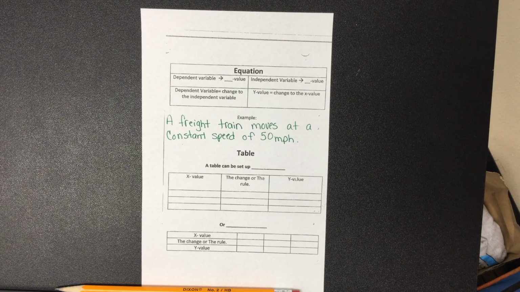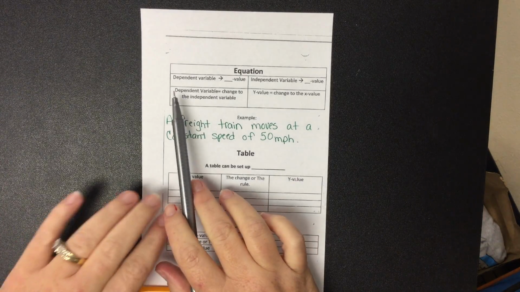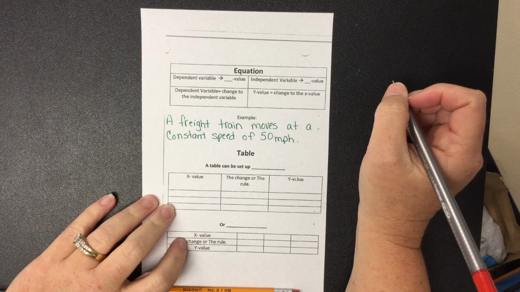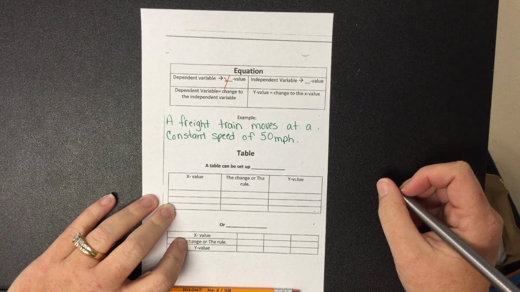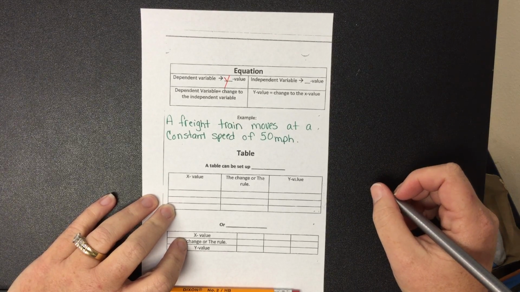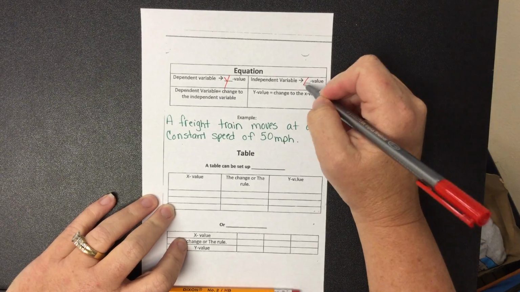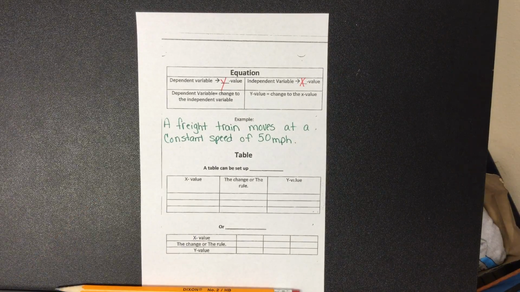All right, so this is part 2 of our independent-dependent variable notes. Now we're going to talk about writing an equation. We know how to identify our independent and we know how to identify our dependent. So here, our dependent was what value, our x or our y? Preston? Y. Y, very good. And our independent variable was which value? Kayla? X. Very good.